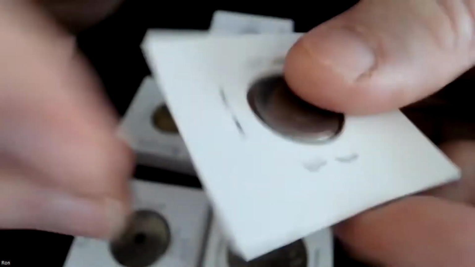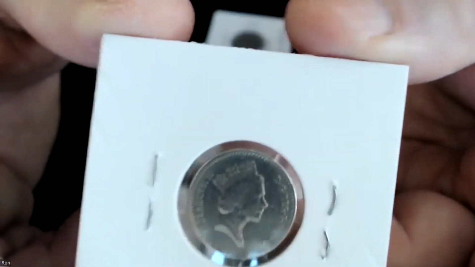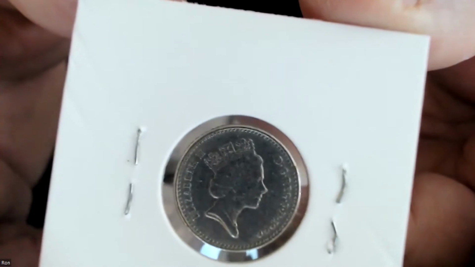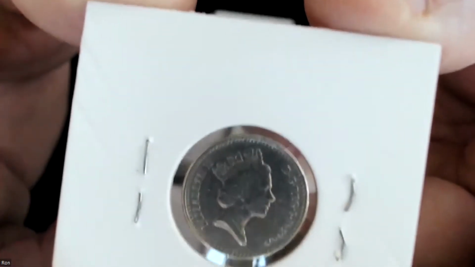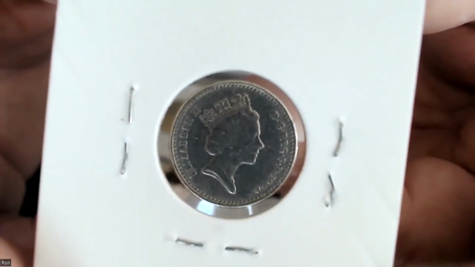And let me turn Queen Elizabeth right side up. There she is. Now this one is a slightly circulated coin. It's darker because the toning is a little bit darker on it.